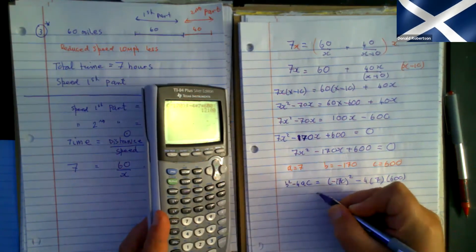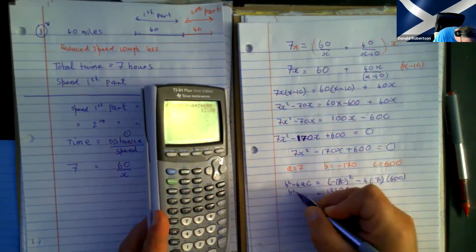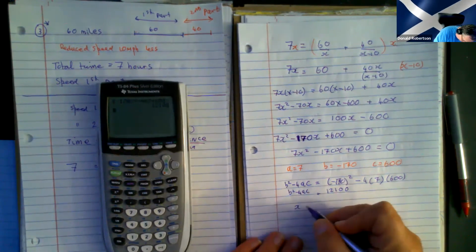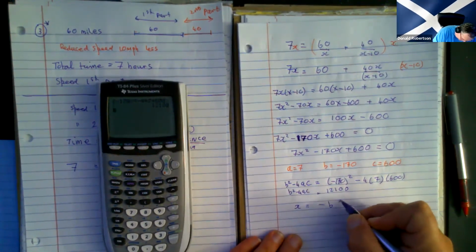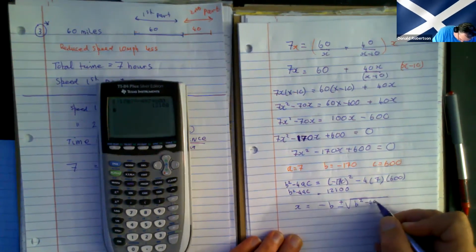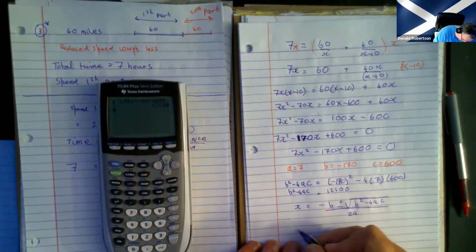And we get 12100. So x is negative b plus or minus the square root of b squared take away 4ac all over 2a.